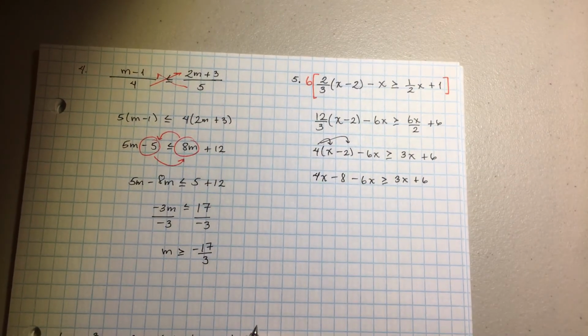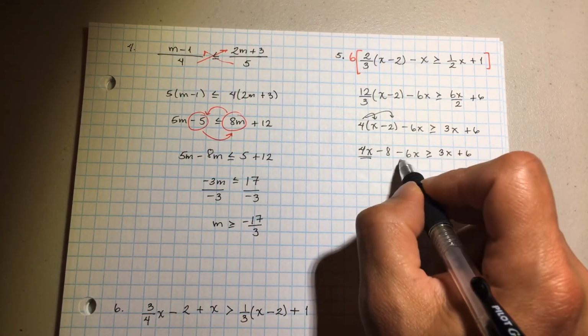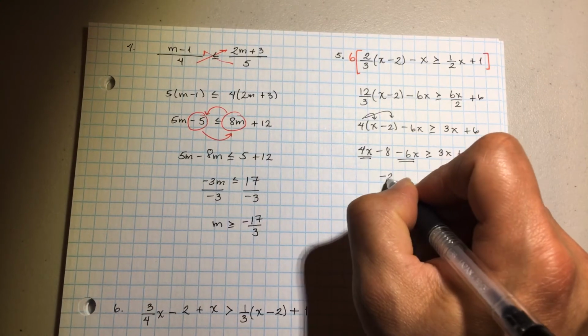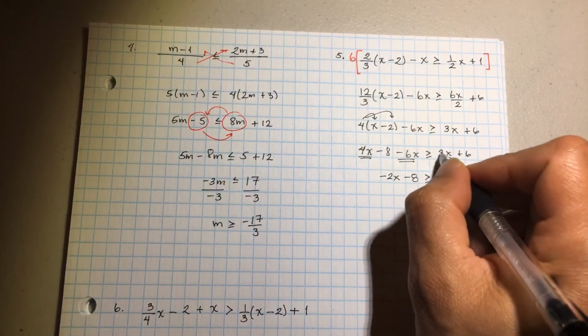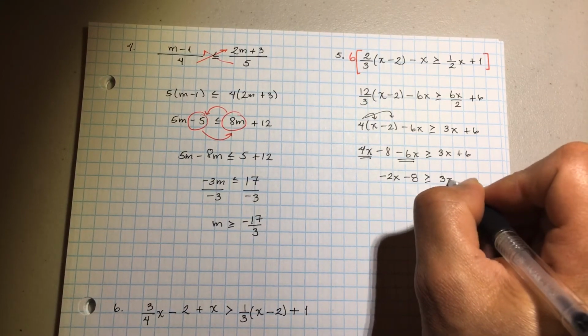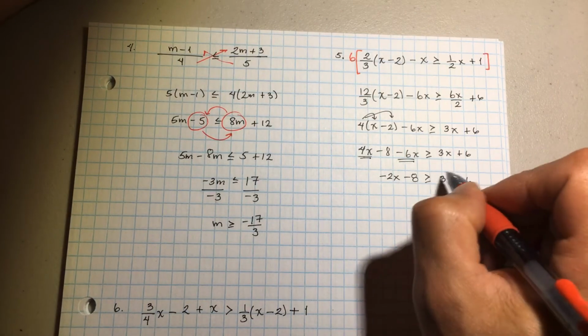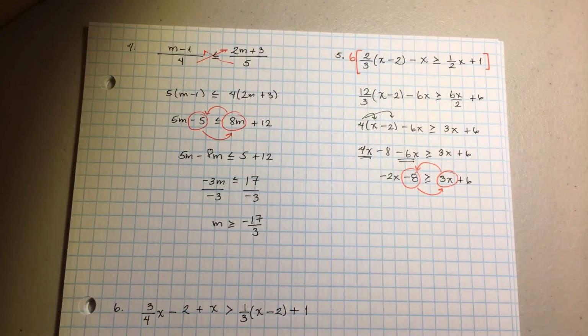Okay. Ahora vamos a combinar. Let's combine like terms. 4x minus 6x. 4x menos 6x me va a dar menos 2. Menos 8. Okay. Over here on the right we have 3x plus 6. And now it's a lot easier to work with. Ahora letras a la izquierda. Números a la derecha. Okay.